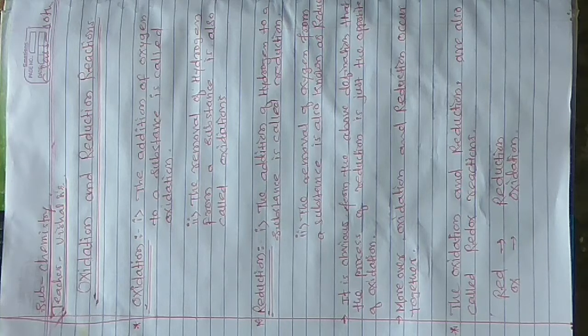Oxidation and reduction are also called redox reaction. Red means reduction, ox means oxidation. The reason why this reaction is known as a redox reaction is that in that reaction oxidation and reduction happen simultaneously. Due to this reason only, the reaction is known as a redox reaction.